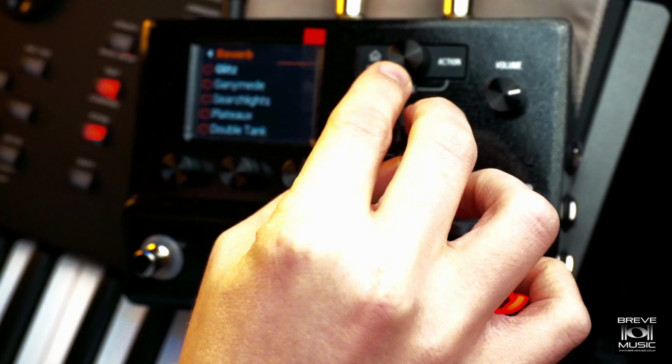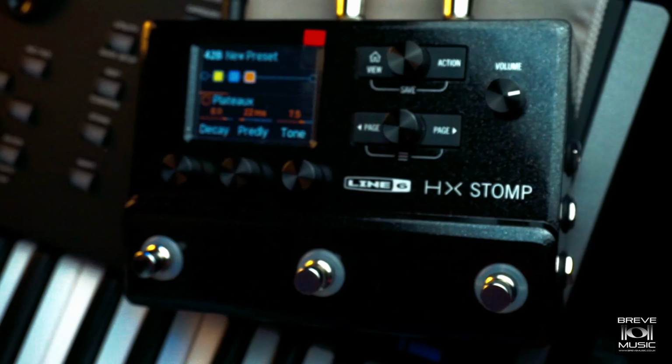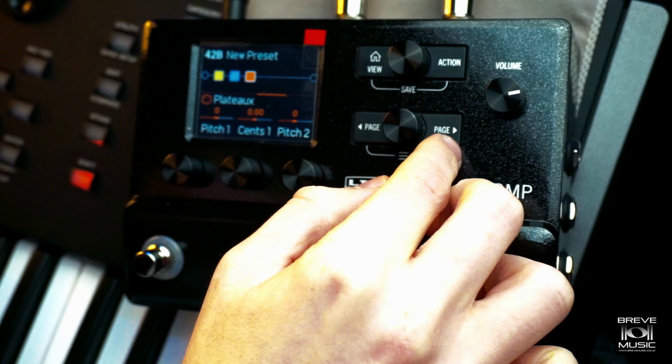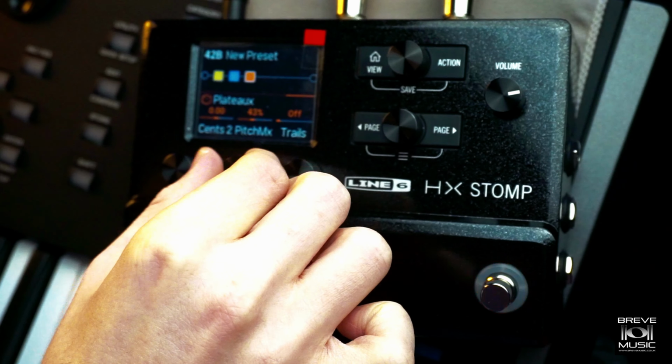That's the reason. So let's add something like a plate reverb to this one. Let's turn the modulation down a bit as well. And let's turn the pitch mix. That's lovely, really, really dark and really, really rich.